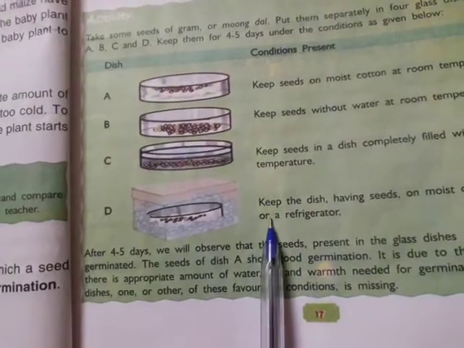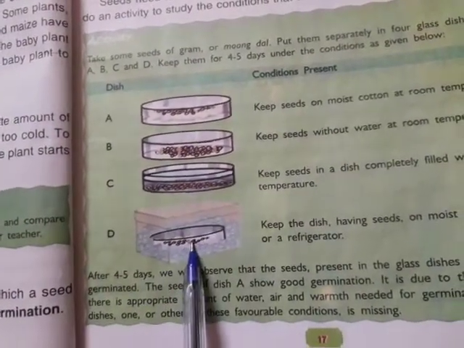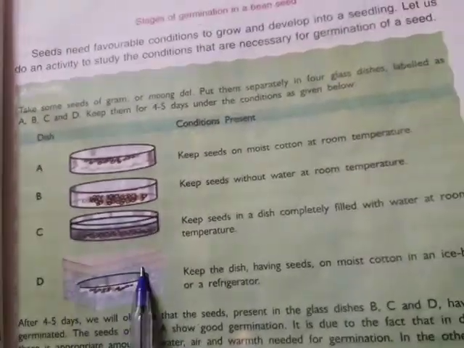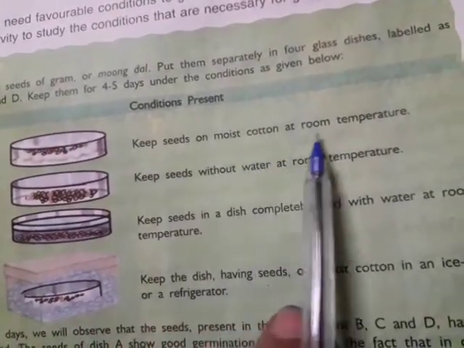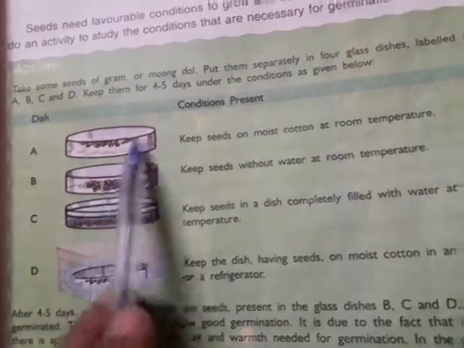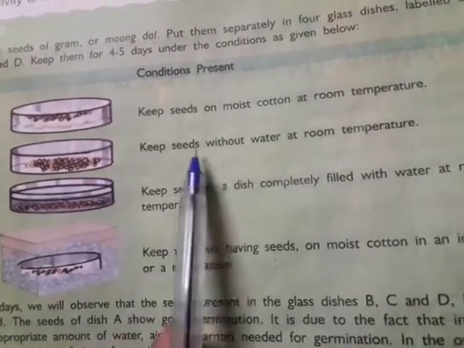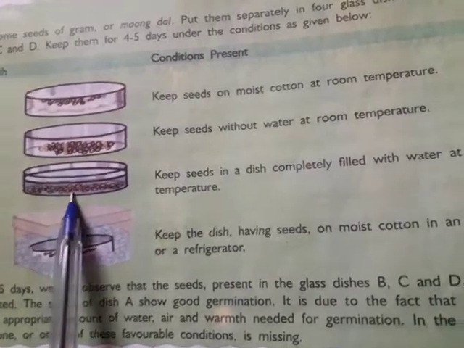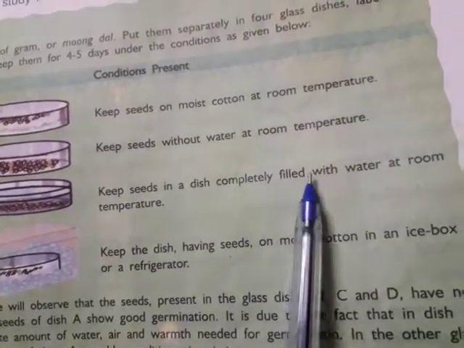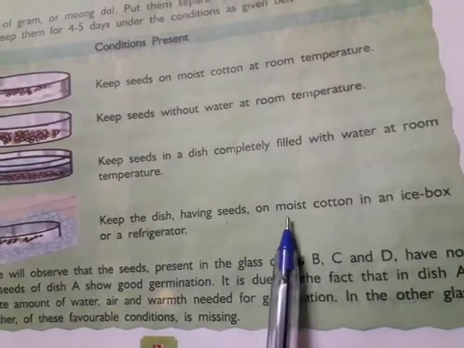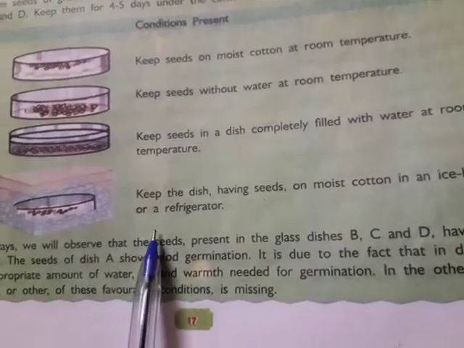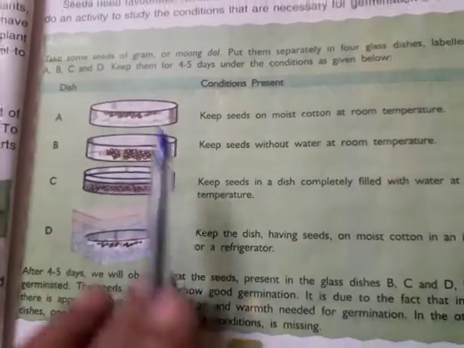Now take another bowl in which you put some ice and put the same amount of seeds in it. So you have four sets of bowls. One is to keep the seeds on moist cotton at room temperature. Second is to keep the seeds without water at room temperature. Third is to keep the seeds in a dish completely filled with water at room temperature. And fourth is to keep the dish having seeds on moist cotton in an ice box or a refrigerator. Now observe which sample is getting the favorable conditions.